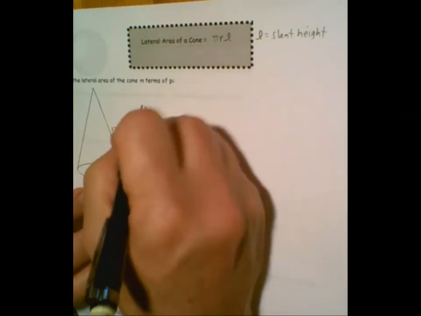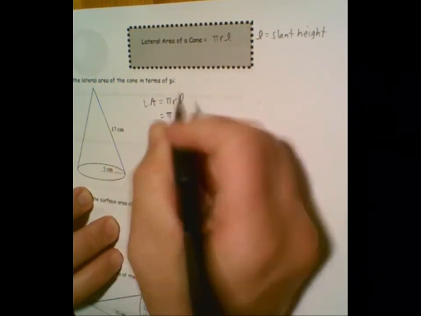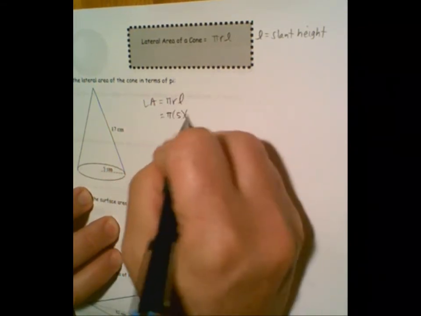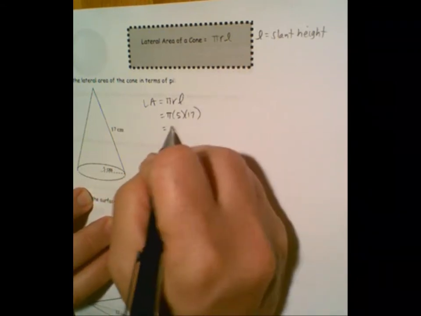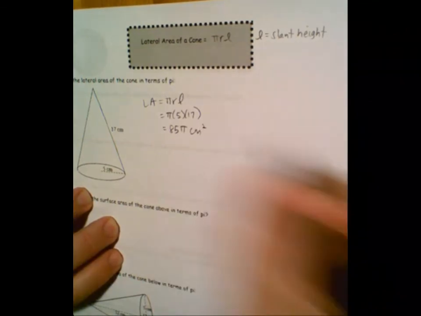L is the slant height. That's the slant height over here. Okay? So find the lateral area here. It's pi r L. Pi times 5 times 17 is equal to 85 pi square centimeters.